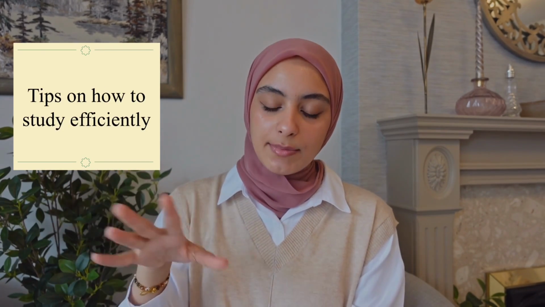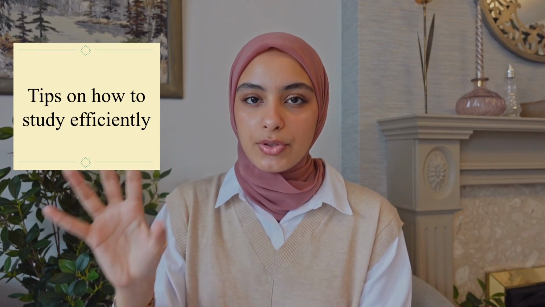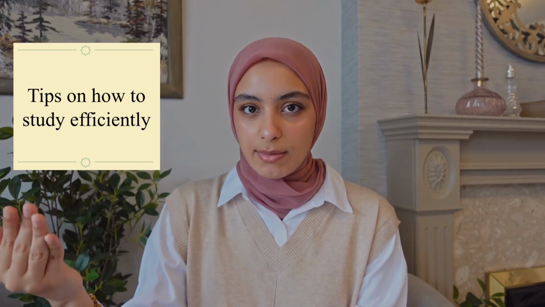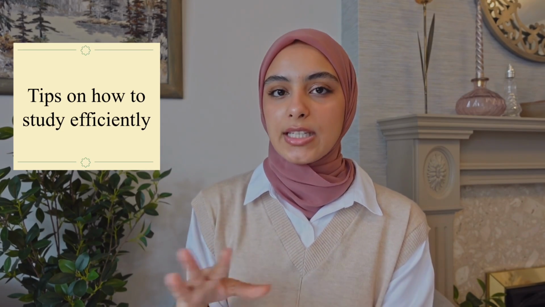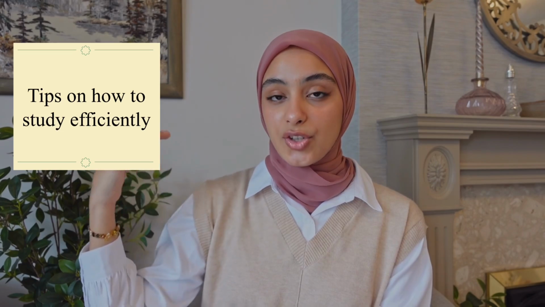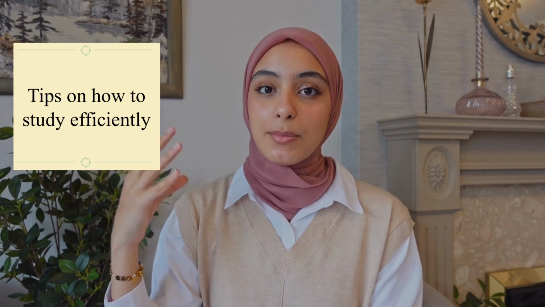The next question is tips on how to study efficiently. The most important thing with studying for the UCAT exam is learning how to organize your time. As we saw in the schedule that we made together, giving yourself to-do lists for every single day and structuring your revision for every single day would be the best way to study efficiently. So that's it for answering the questions.